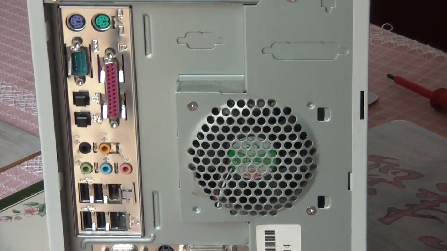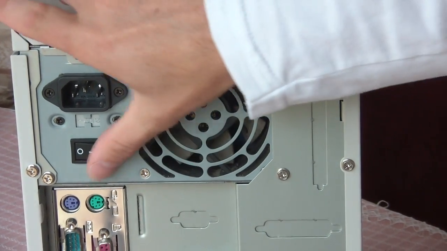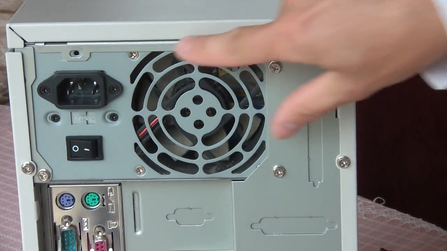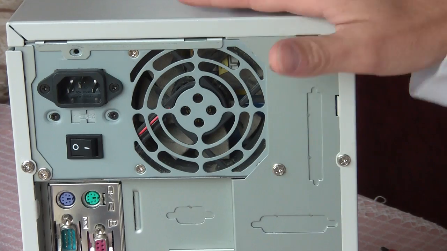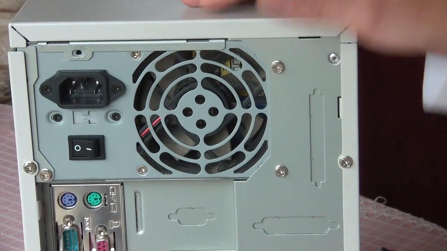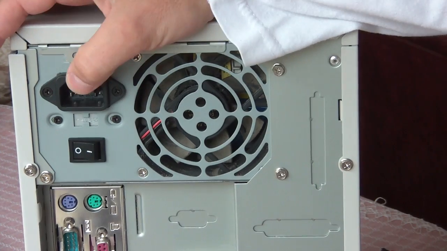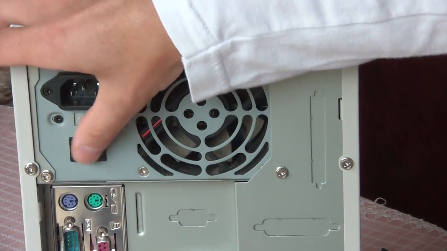Okay, there's a lot of things on the back. Let's start at the top. Up here is the PSU, or power supply unit. It's got a large fan that is used to extract the heat from the power supply because they get hot. That blows out of the case. It's got a socket for plugging into the mains, and it's got an on-off switch, just a little rocker switch.